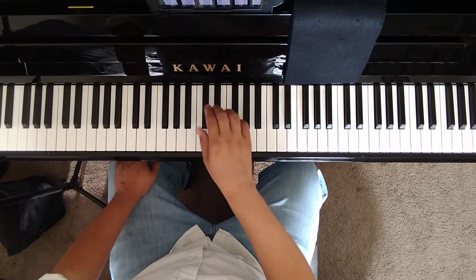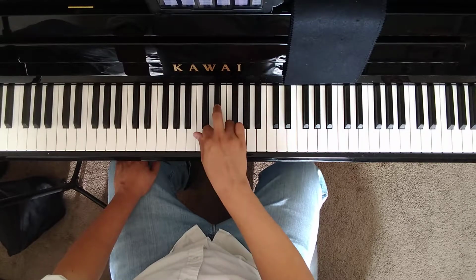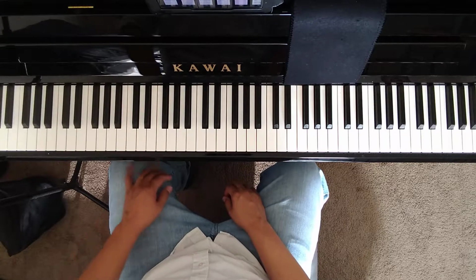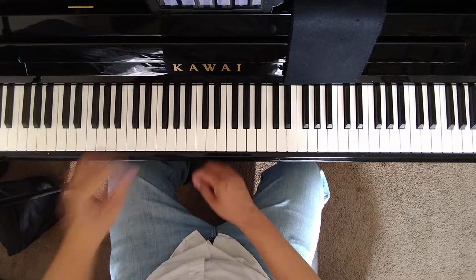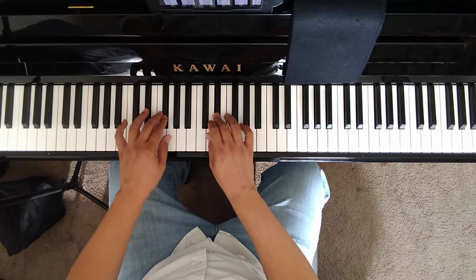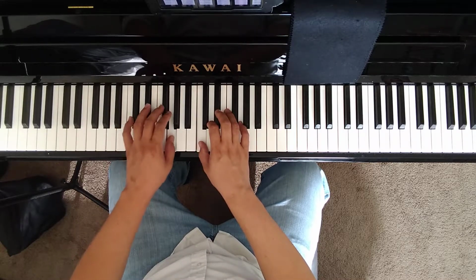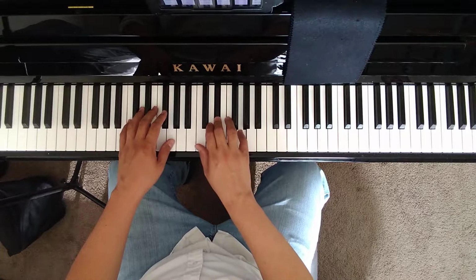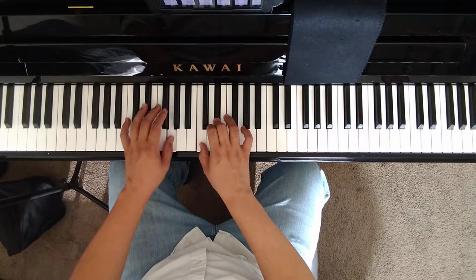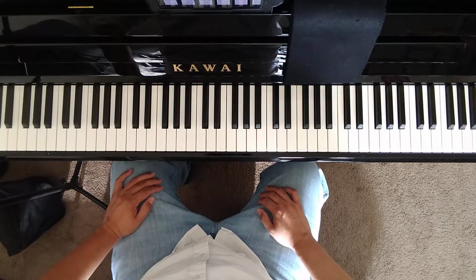Let's do that again, right hand. Okay, once we practice that by itself, let's go ahead and put both hands together very slowly. 1, 2, 3, 4. Okay, now the last system, notice that we're doing the exact same thing again, except this time we have E flat, both right and left hand.